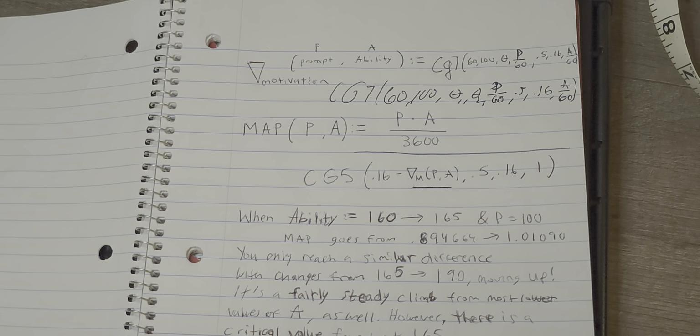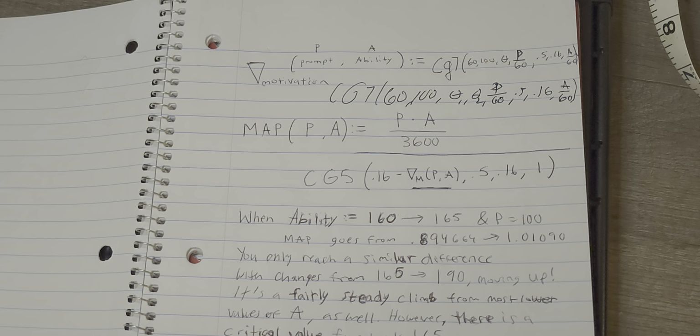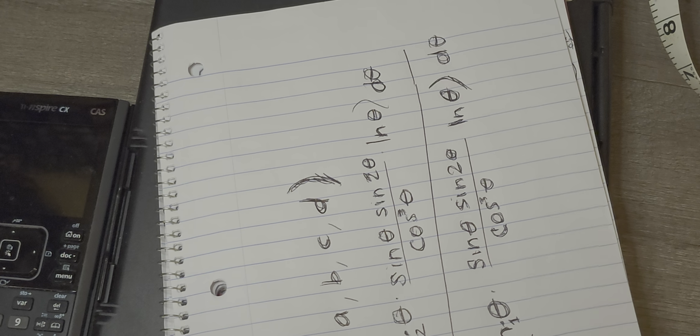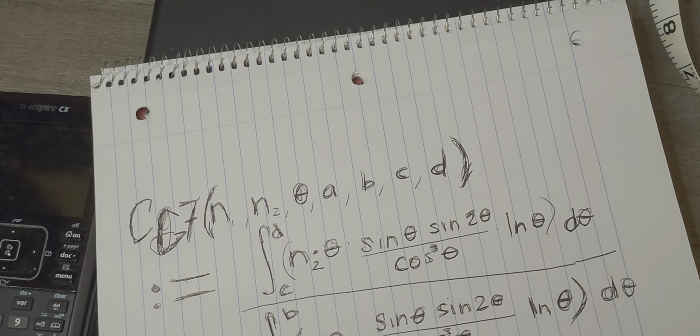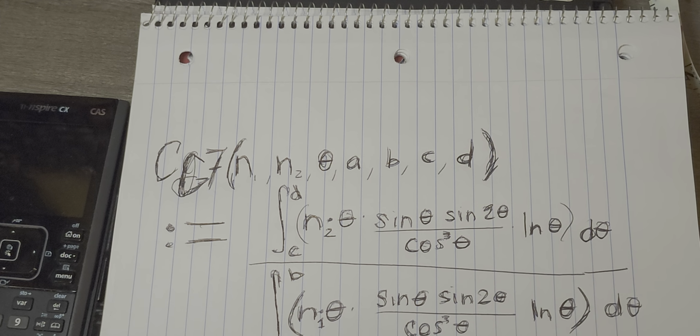So right now, I have an announcement. Everybody who watches my videos, there has been a breakthrough of the mathematical variety, and it's an applied scientific breakthrough in the behavioral sciences. So welcome to the new equation I'm using. It's a new formula called CG7.